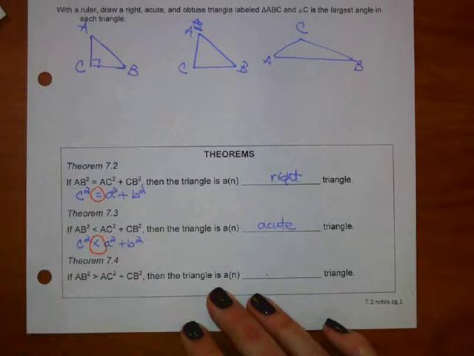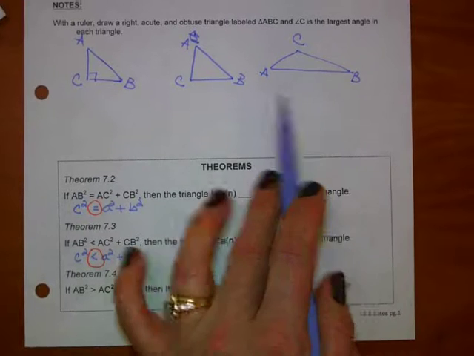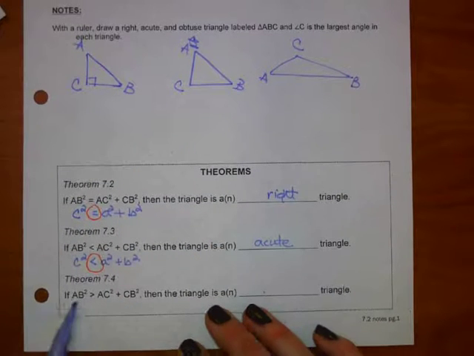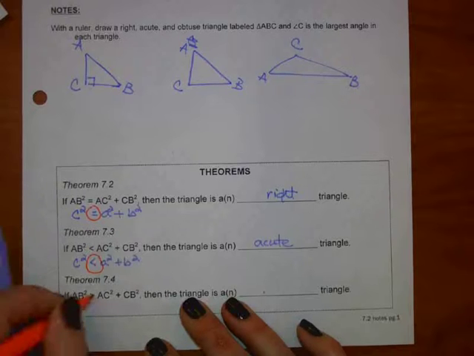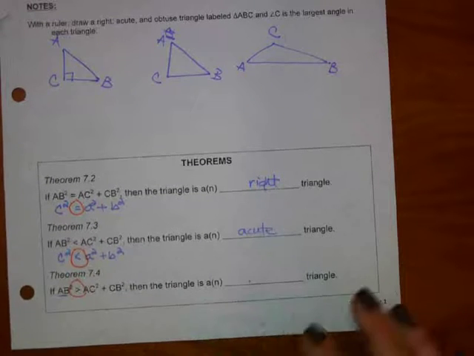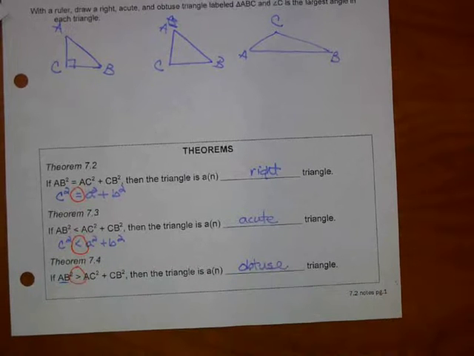An obtuse. So you could look at it as C squared, but I guess the reason they use these is because they're not necessarily right triangles, so they don't want you to confuse it with the Pythagorean theorem. But just consider this. Okay, then it's an obtuse triangle. You'll see what we mean when we practice this a little bit.